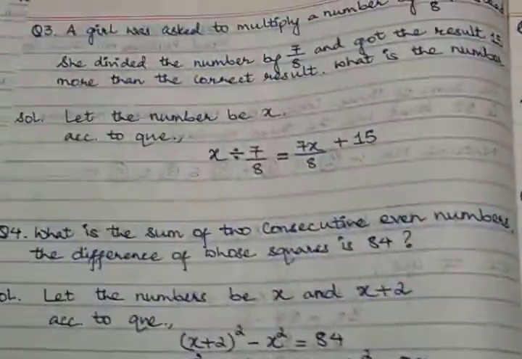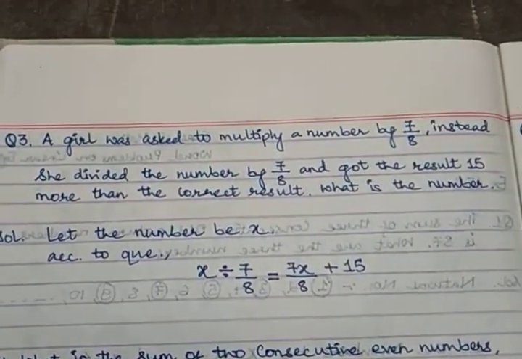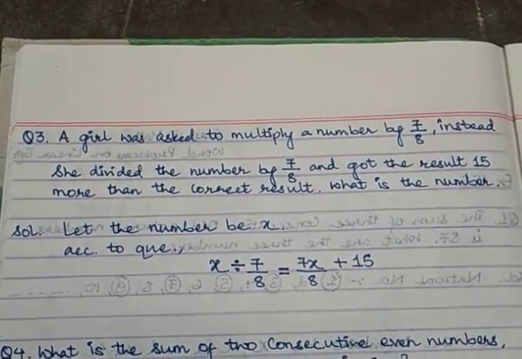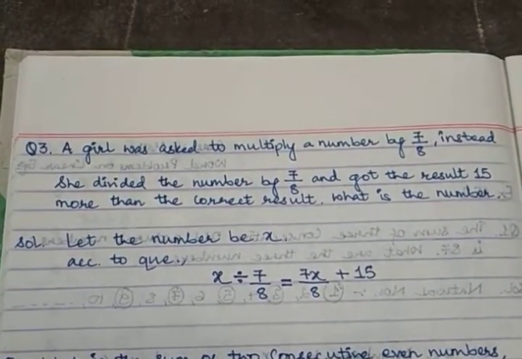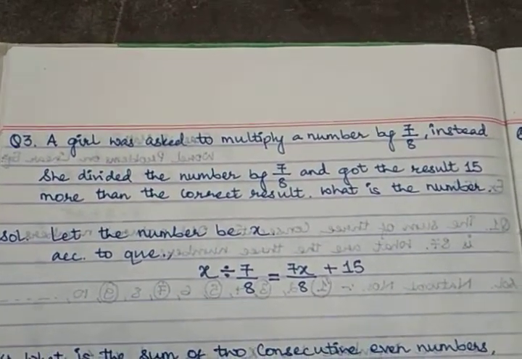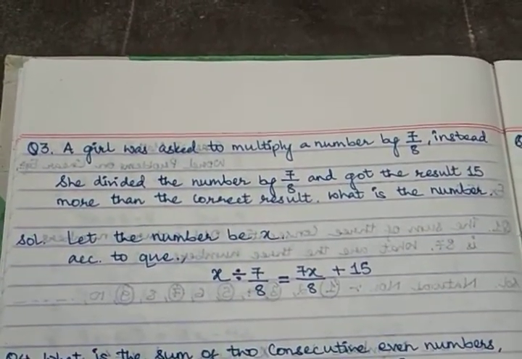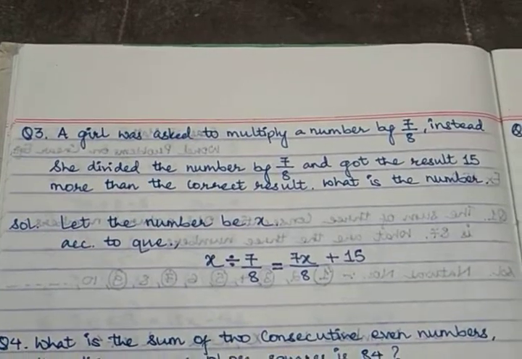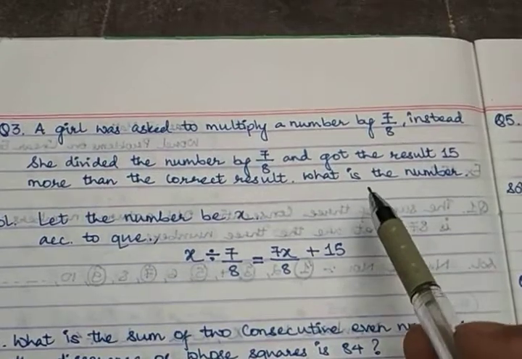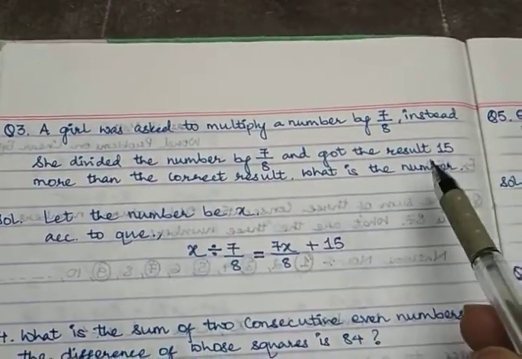Okay, so let's do a few more. It will be easier for you. Okay, now a girl was asked to multiply a number by 7 by 8. Instead, she divided the number by 7 by 8 and got the result 15 more than the correct result. What is the number? Now see, try to understand the question. Again, a girl was asked to multiply a number by 7 by 8. We don't know the number yet, remember. That is what we need to find, isn't it? So what is the number? Instead, she divided the number by 7 by 8 and got the result.